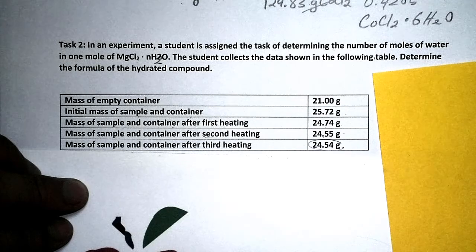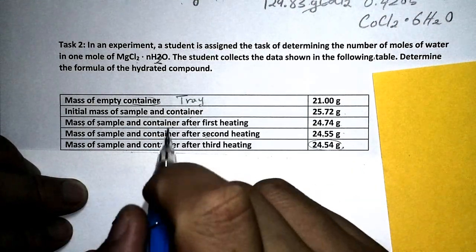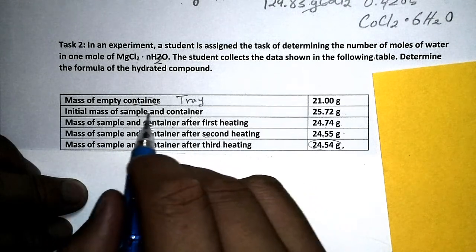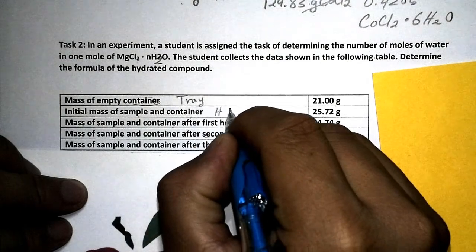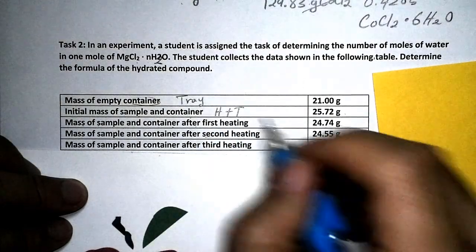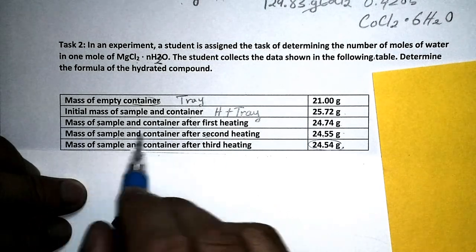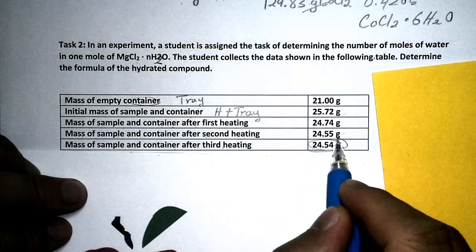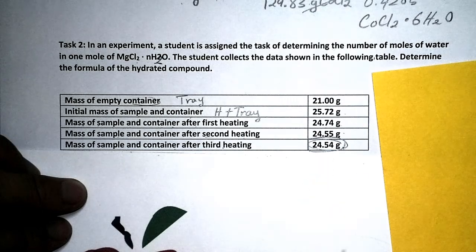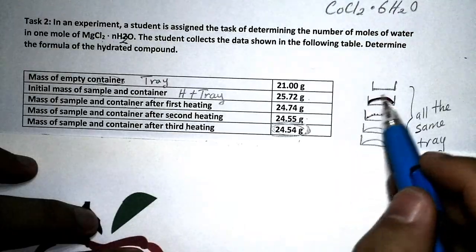So let's go back and label this. We call this container the tray. And then we have the mass of the sample and the container, which in this case we have the hydrate. We call this hydrate plus the tray, let's abbreviate with T. And then we have the mass of the sample after the first heating, and then second heating, and then third heating. The most important one is the third heating, because we want the data where we only have the anhydrate, because we are going to use this information to determine how much mass of water is driven off.